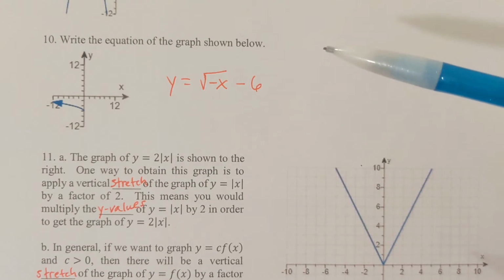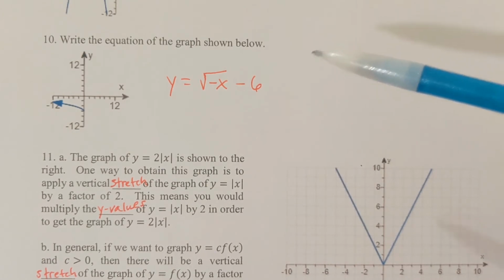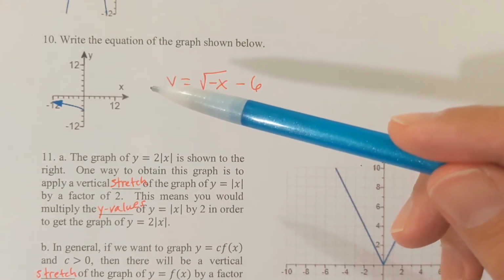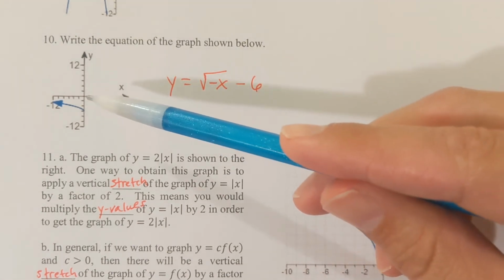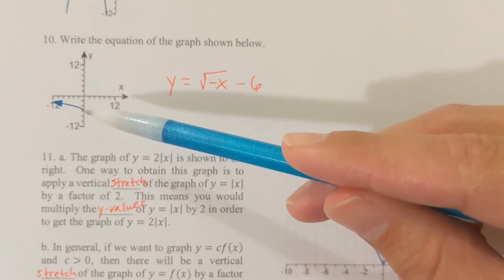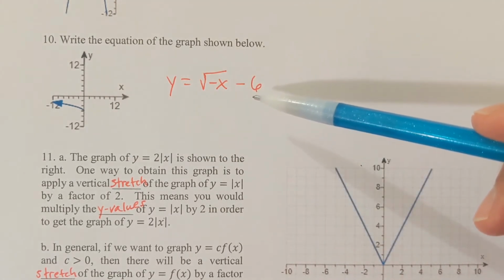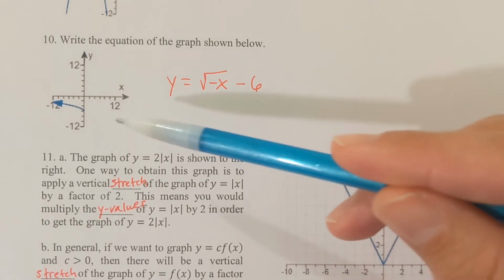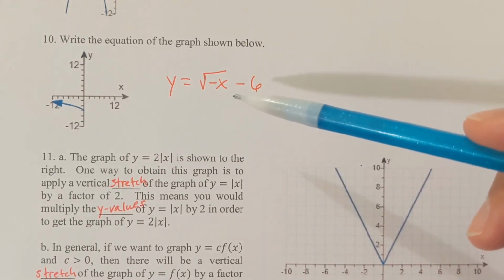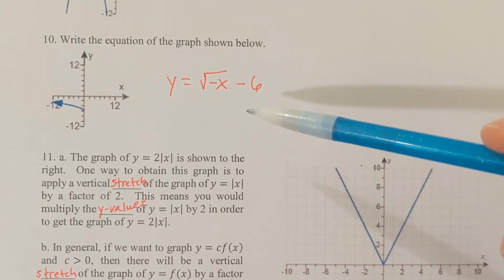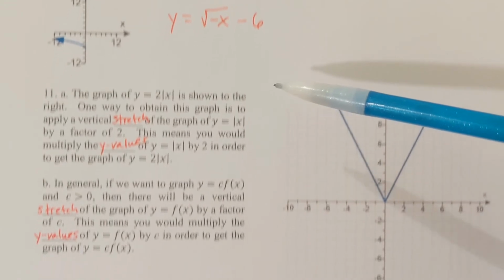Problem 10, write the equation of the graph shown below. So here I'm starting with the square root function, and of course the original graph is in quadrant 1. Looks like I've gone down 6 units. So I've got the square root of x, minus 6, and then I reflect about the y-axis, so the square root of negative x, minus 6 is the answer.